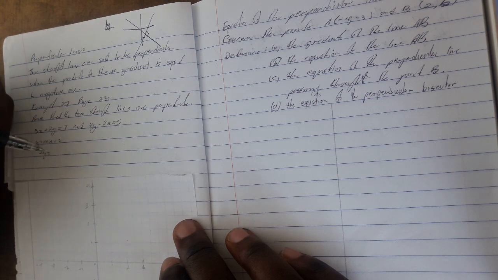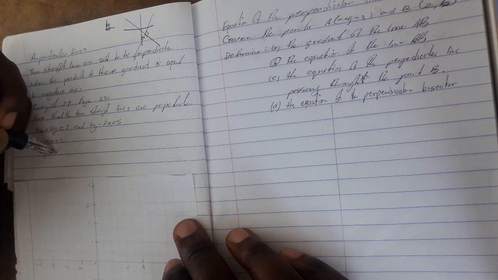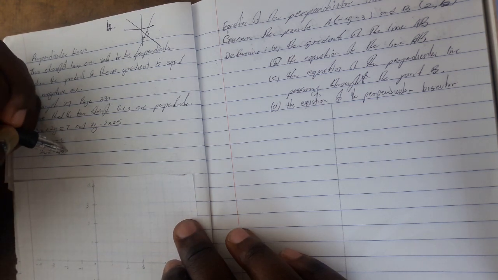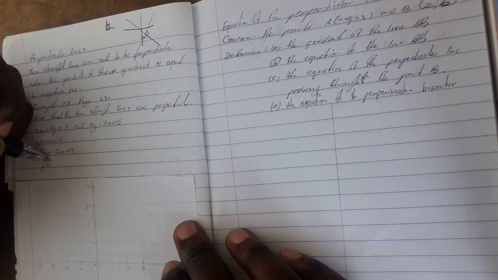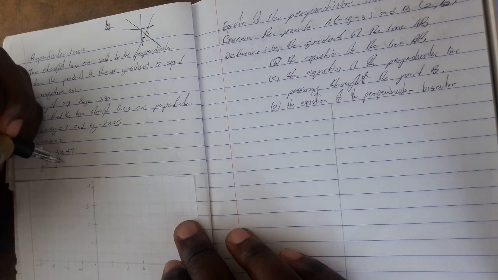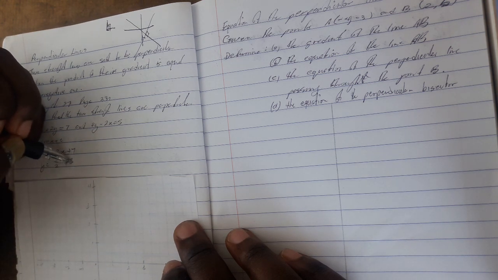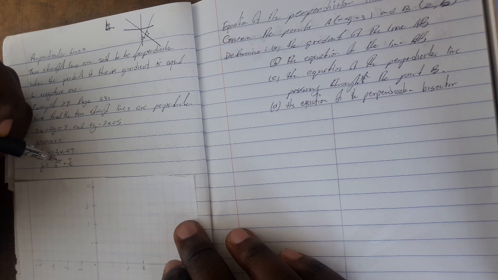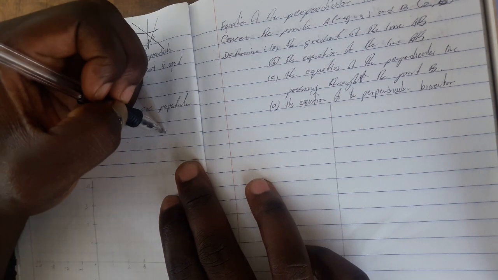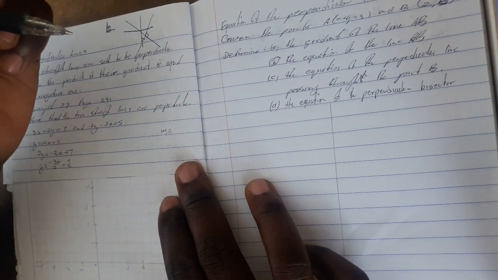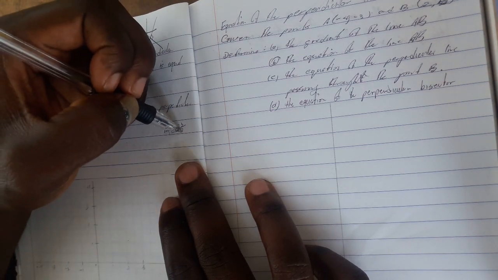So you have 2y is equal to minus 3x plus 7. Then the 2 has to go, so y is equal to minus 3x over 2 plus 7 over 2. So the gradient is this here. The gradient of the first line, m1, is equal to minus 3 over 2.